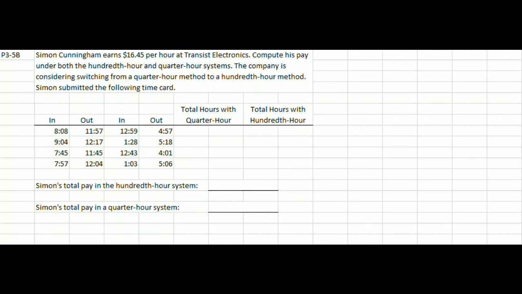This is a video walkthrough of problem 3-5B. Simon Cunningham earned $16.45 per hour at Transit Electronic. Here we will be computing his pay under both the 100th hour and the quarter hour systems. The company is considering switching from the quarter hour method to a 100th hour method. Simon has submitted the following time card.